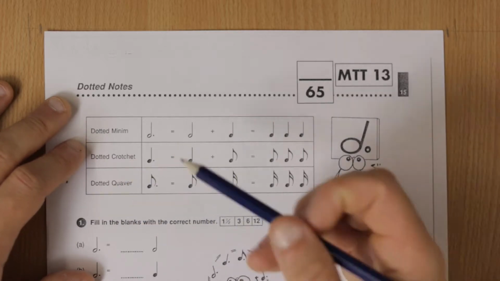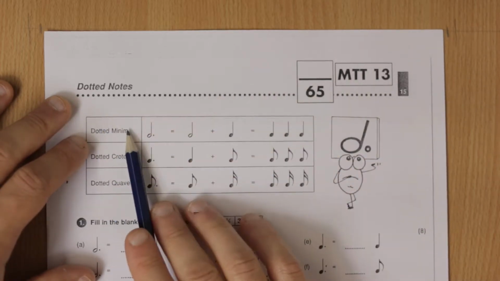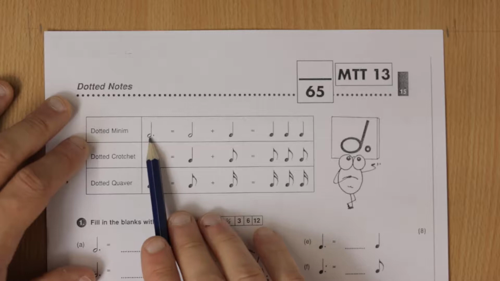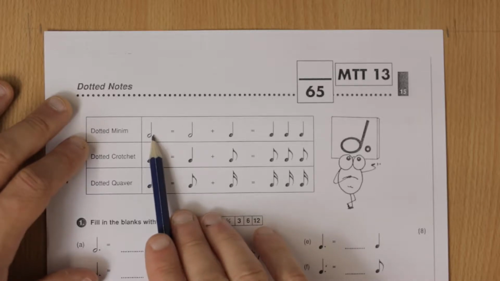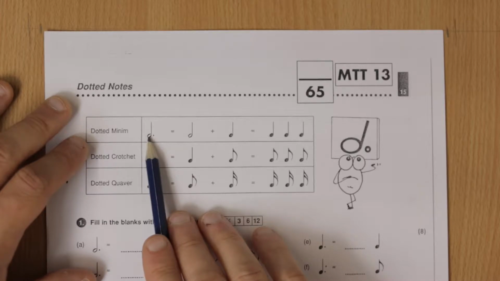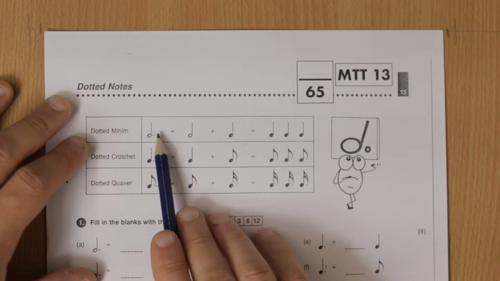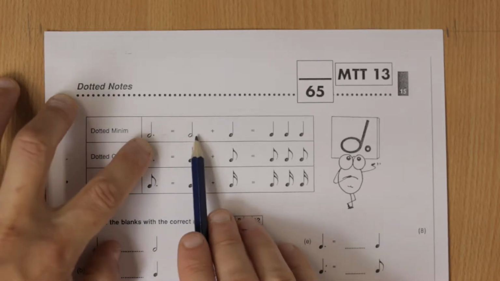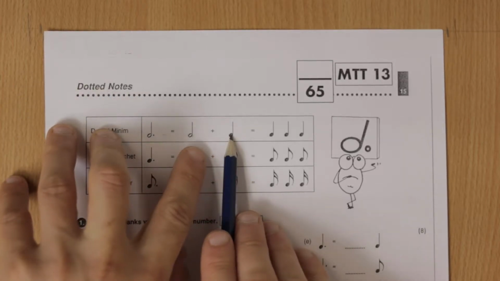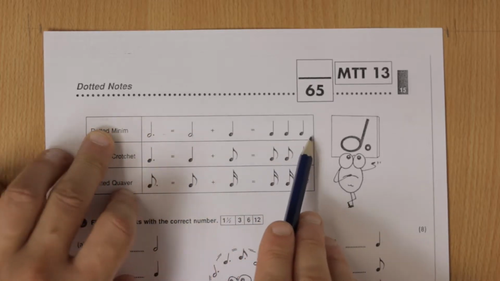So a dotted minim, a minim we know is worth 2. When you add a dot, you add half of that value. Half of 2 is 1, so 2 plus 1 is 3. So that's worth 3, and that's illustrated here. You've got a minim plus half a minim, which is a crotchet, that equals 3.